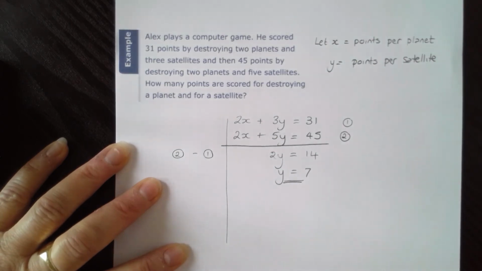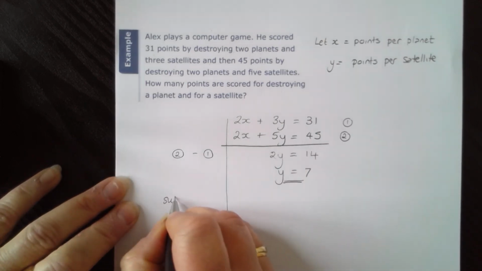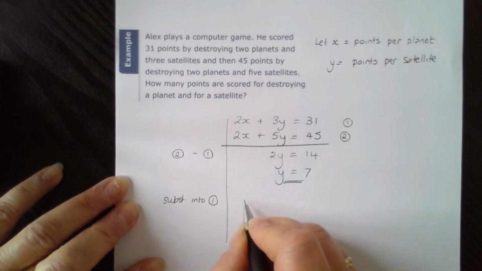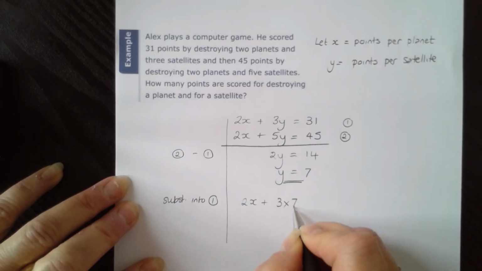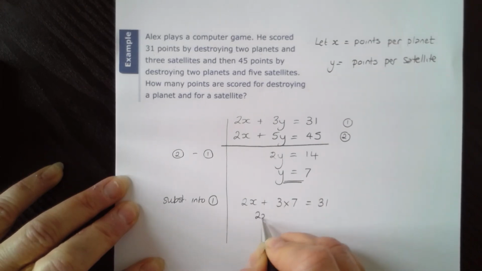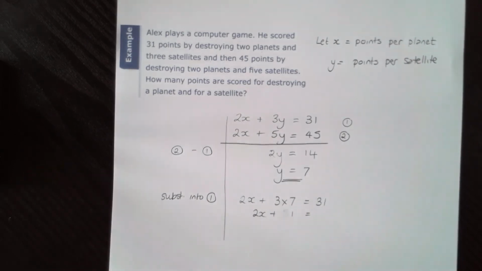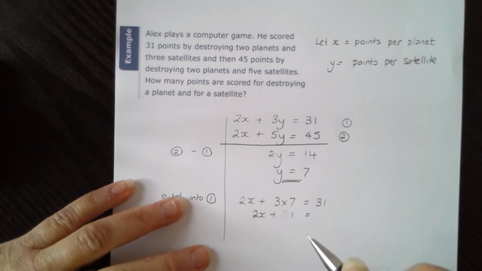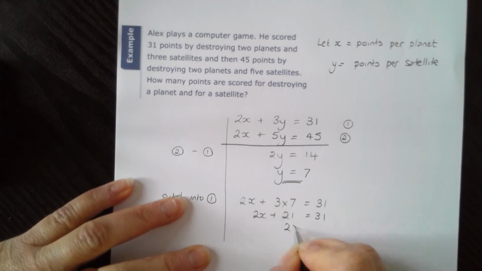So I want to know what x is. I can choose either one of these. So I'm going to substitute back into, I think I'll go into 1. So I've got 2 lots of x, 2x plus 3 lots of y, so 3 lots of 7 is 21. 2x plus 21, oh dear, is equal to 31. So 2x is equal to 10, x must be equal to 5.